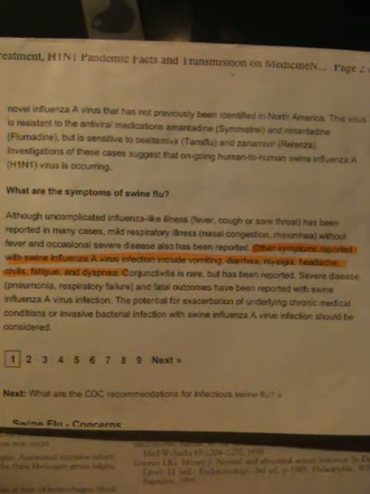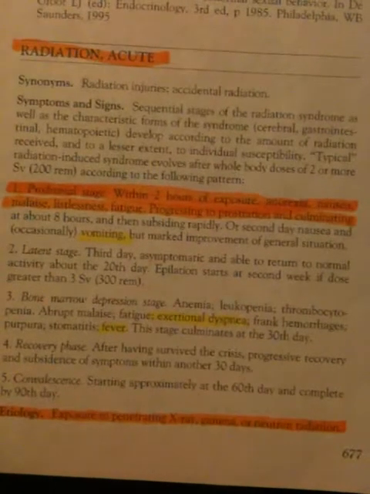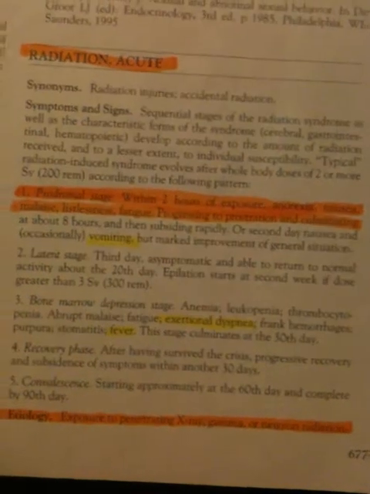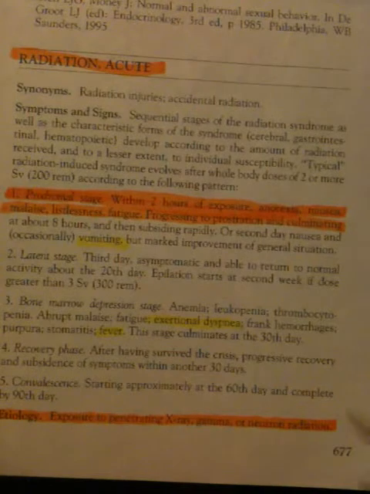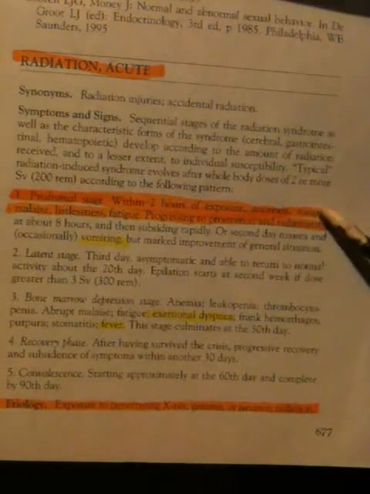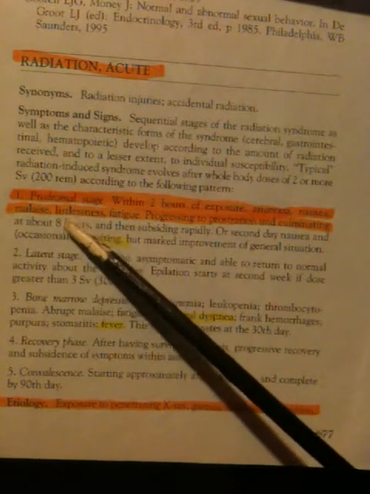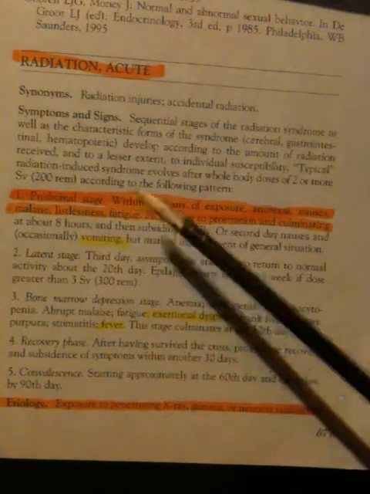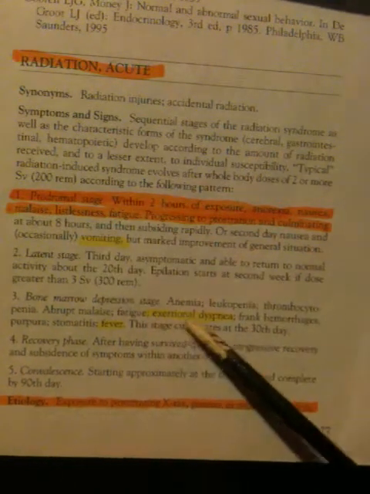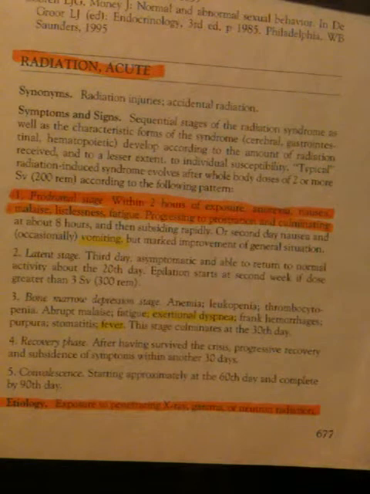Now, it just so happens that the symptoms of radiation exposure are nausea, malaise, listlessness, fatigue, vomiting, dyspnea, and fever.